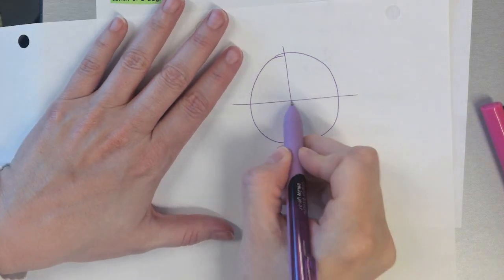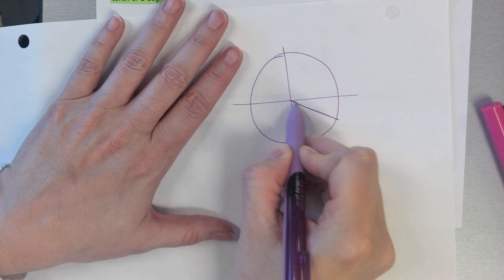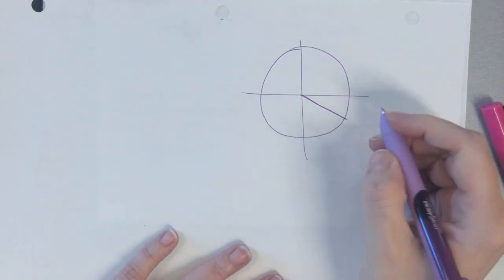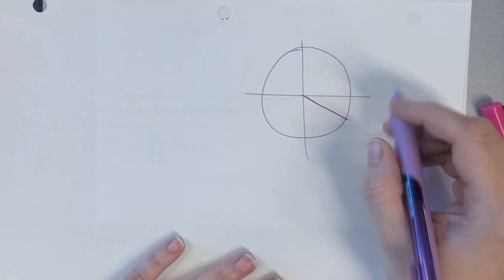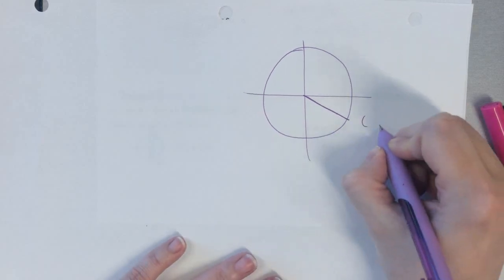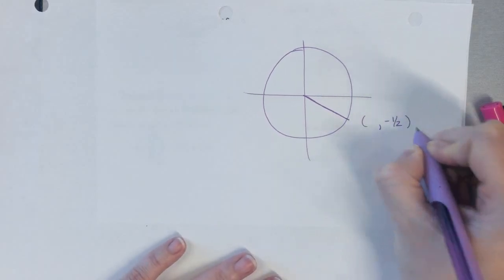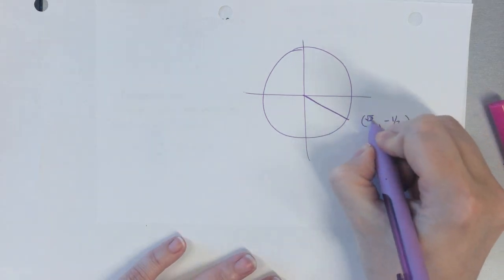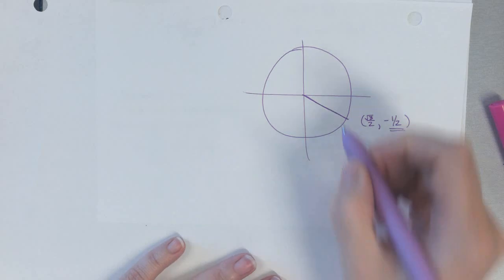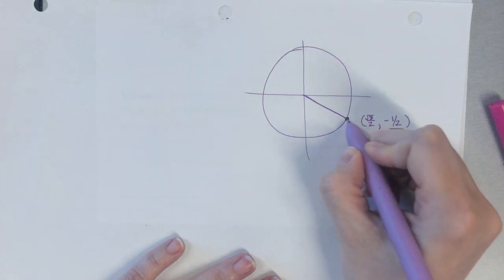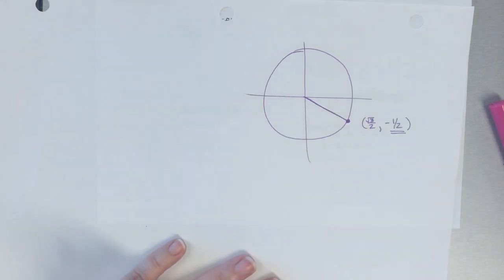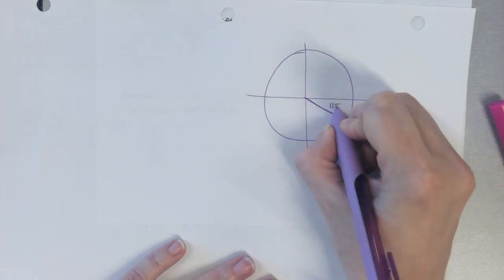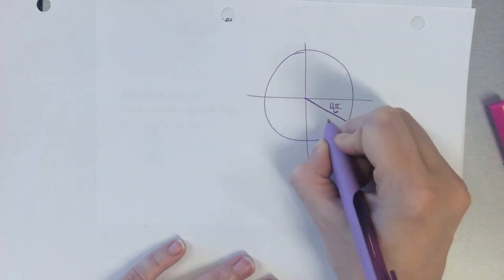There was one where you had to find where the sine was -1/2, okay? So the point here is √3/2, -1/2. Do you guys know what this point is on the unit circle? Yes, good, 11 pi over 6, okay, which is what in terms of degrees?